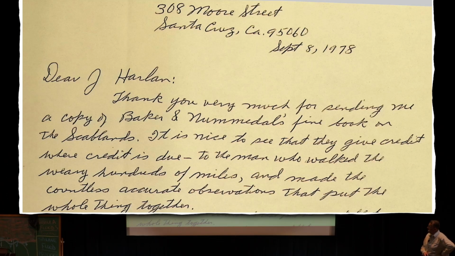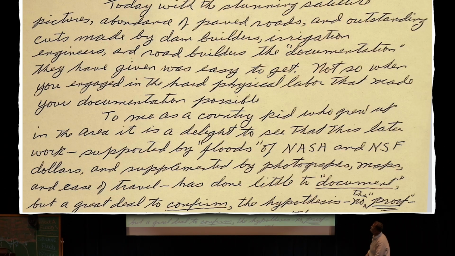Dear J. Harlan, thank you very much for sending a copy of the Vic Baker fine book on the Scablands, 1978. It is nice to see that they give credit where credit is due to the man who walked the very hundreds of miles and made the countless accurate observations that put the whole thing together. Today, with astonishing satellite pictures, abundant and paved roads, and outstanding cuts made by the dam builders, irrigation engineers, and road builders, the documentation they have given was easy to get. Not so when you engaged in the hard physical labor that made your documentation possible.